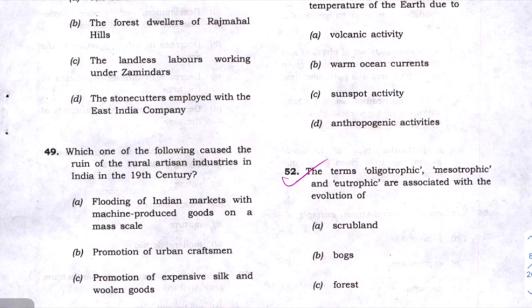Fine. So 51 says: as compared to natural greenhouse effect, the enhanced greenhouse effect refers to an increase in average surface temperature of the earth due to what? See, the natural causes are like volcanic activity, right? The carbon dioxide already present in the atmosphere, sunspot activity, warm ocean currents, volcanic activity. These are natural reasons. But anthropogenic activity is not a natural reason.